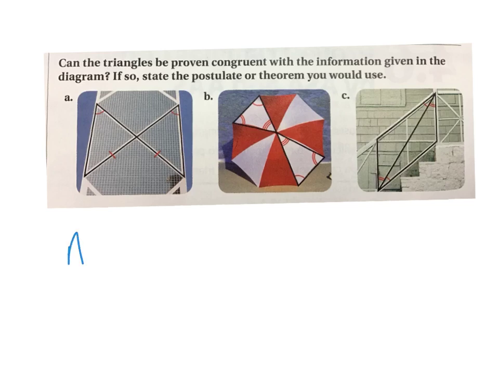So for A, what do we know so far? We have this angle is congruent to that angle. And then we know this side is congruent to that side. Is there any other information we can conclude from that? These vertical angles are congruent, aren't they? Okay, so if you look at that, we have an angle and a side. So this would be the angle angle side there. And yes, you have enough information.